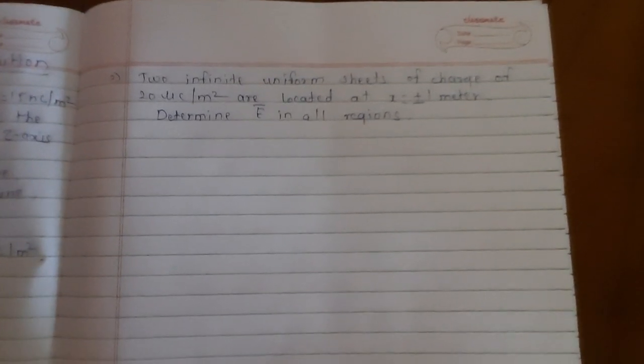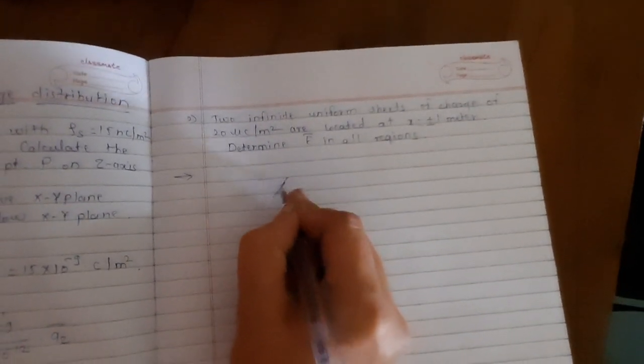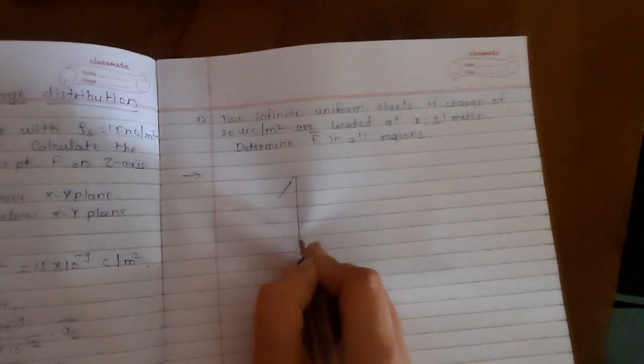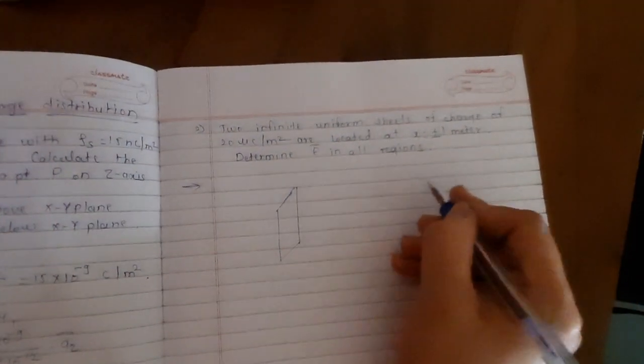The next problem is: two infinite uniform sheets of charge of 20 microcoulomb per meter square are located at x equal to plus and minus 1 meter. So determine E bar in all the regions. So the two sheets of charge we have to draw. Solution: this one is the first sheet, and this is the second.